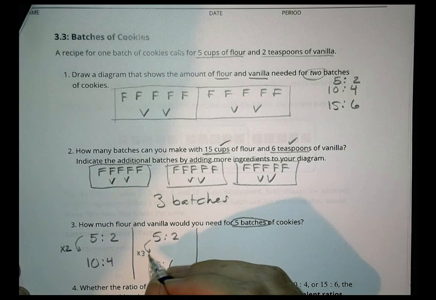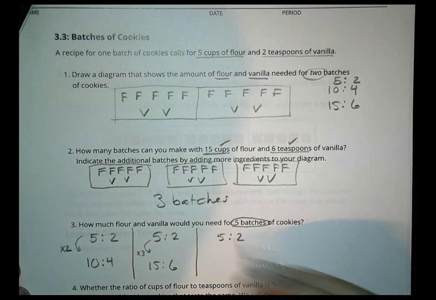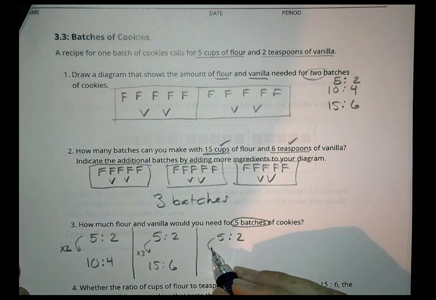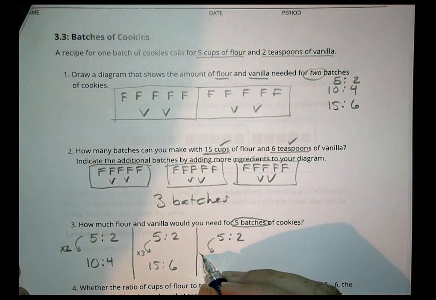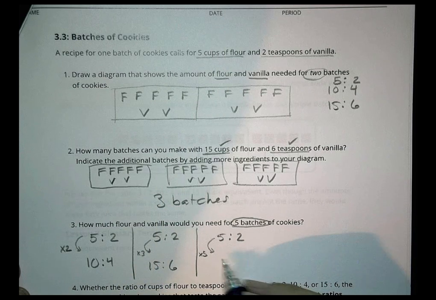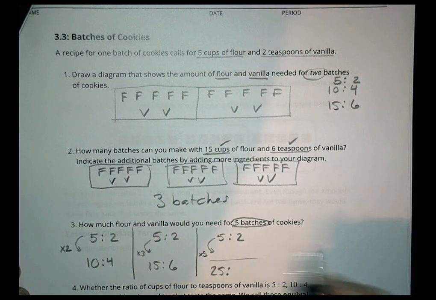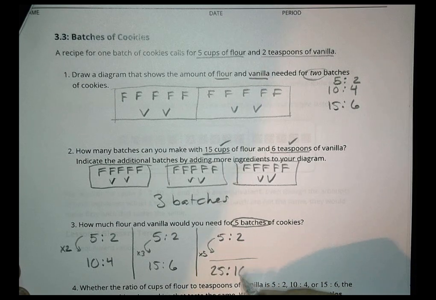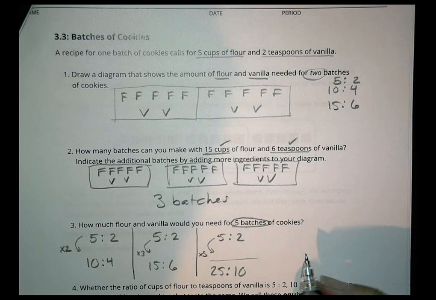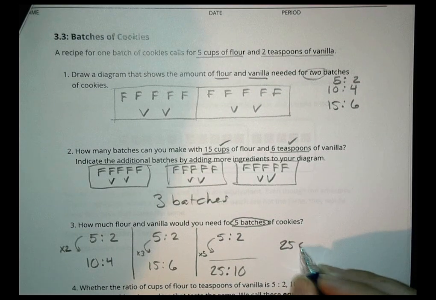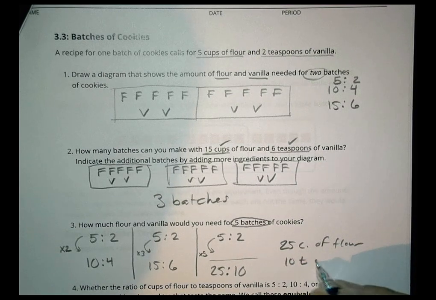Doubling it, times 3, and now we're talking about making 5 batches. So what will we need to do to go from having just 5 cups of flour to having 5 times as much? I multiply both ingredients by 5. So 5 times 5 is 25 cups of flour, and 2 times 5 would be 10 teaspoons of vanilla. Does that make sense? So it's 25 cups of flour and 10 teaspoons of vanilla.